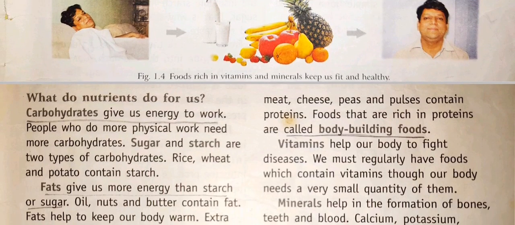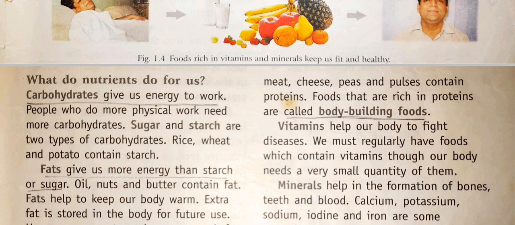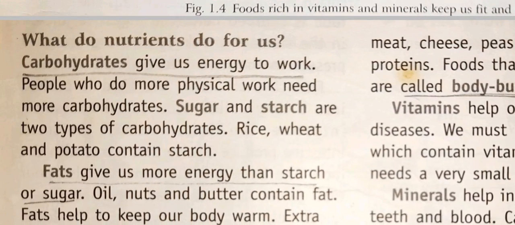So first we will discuss carbohydrates. Carbohydrates give us energy to work. The main function of carbohydrates is to give us energy to work. People who do more physical or laborious work need more carbohydrates. The 2 main types of carbohydrates present in your food items are sugar and starch. Sugar and starch are the 2 main types of carbohydrates.